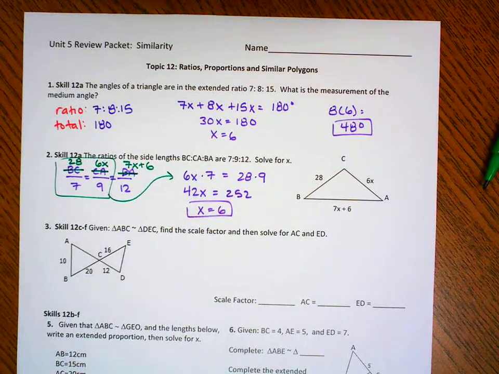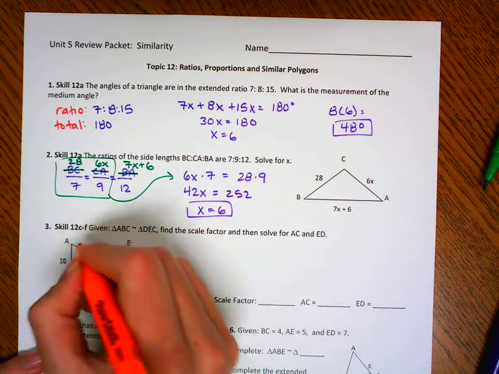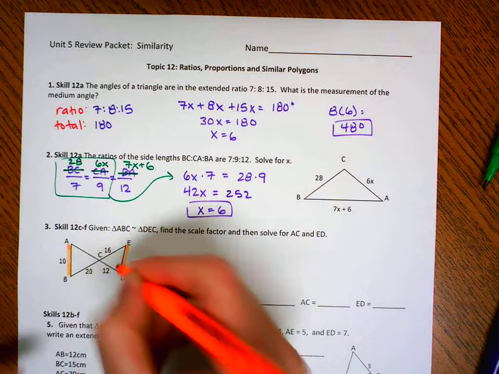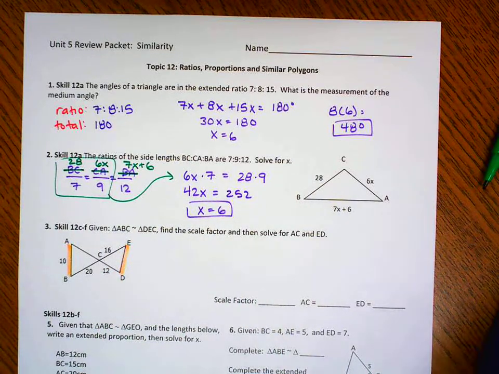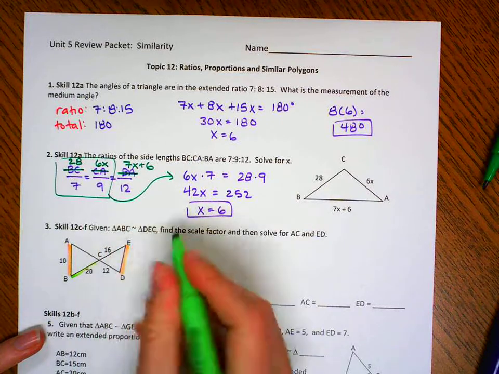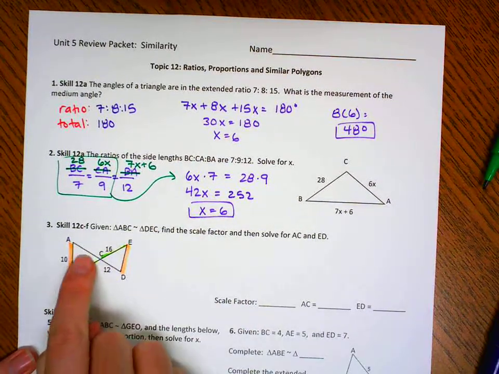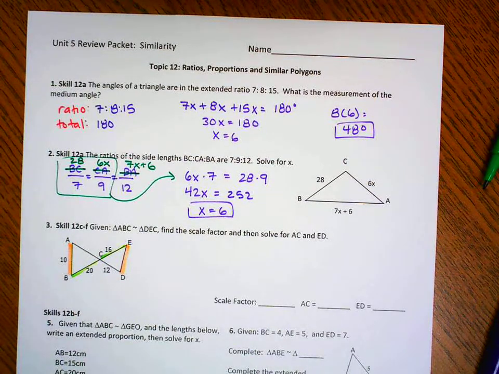Okay, let's keep going. Here we know that AB goes with DE. I know that BC goes with EC, which means that my last two sides go together. We need to solve for AC and ED.